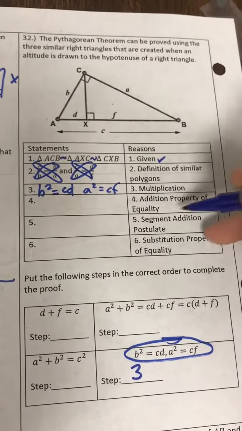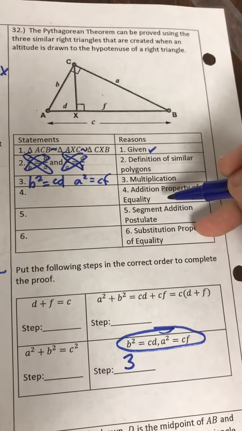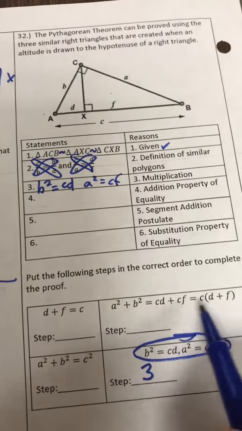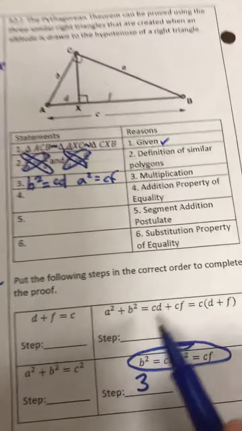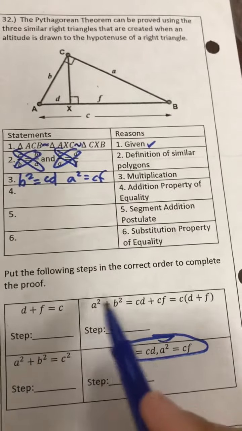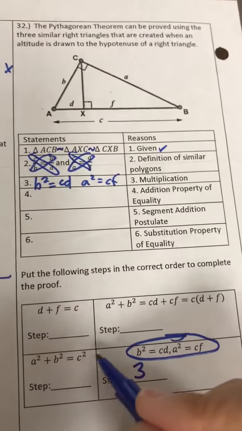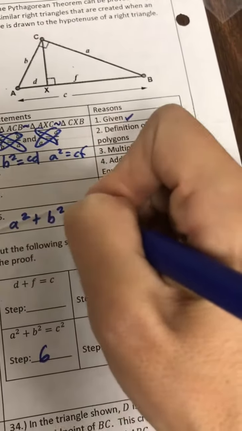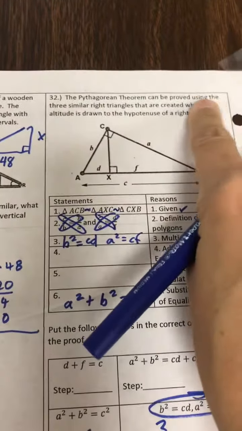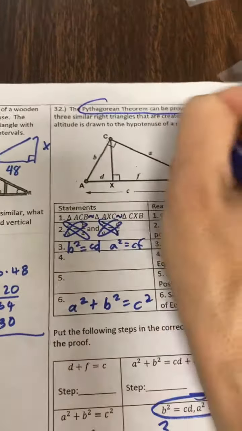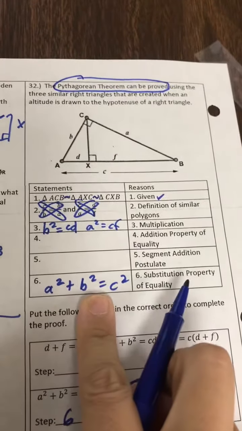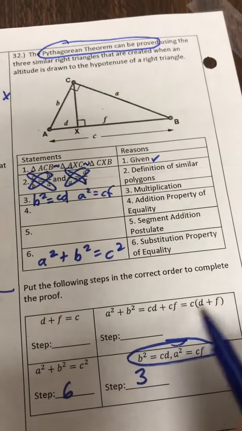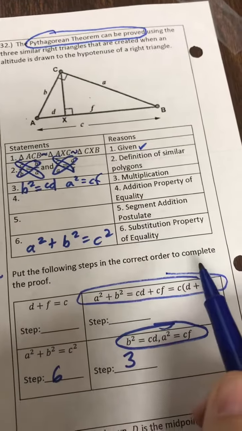Now it says they added stuff. Addition property of equality. So that's weird. Addition property of equality must mean they added the same thing to both sides. So let's see who added stuff to both sides. Now this is our finish line. We want to prove Pythagorean theorem. So this one we know has to be the last step, where we end up getting Pythagorean theorem, because it says prove Pythagorean theorem. How can Pythagorean theorem be proven? Okay, so definitely we need this one to be last. Now let's see. This definitely looks like they added stuff to both sides.